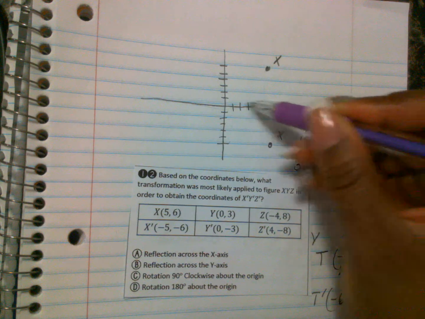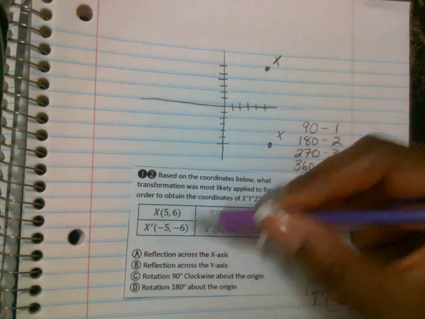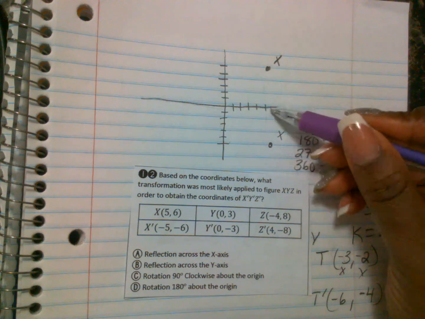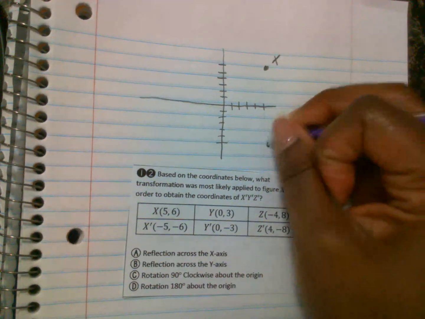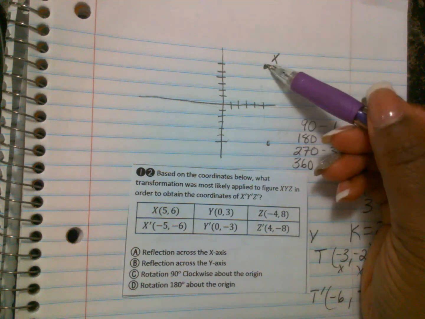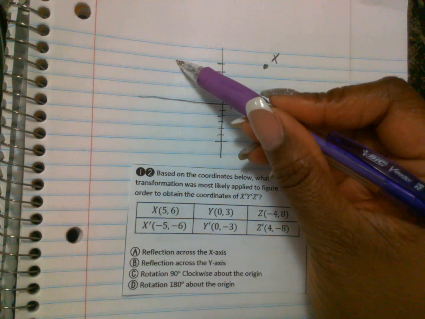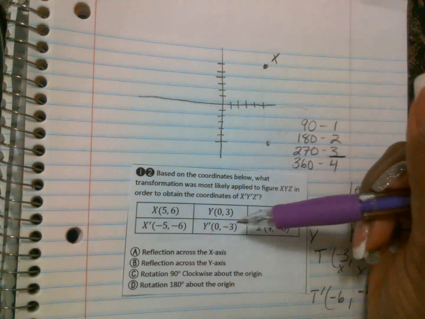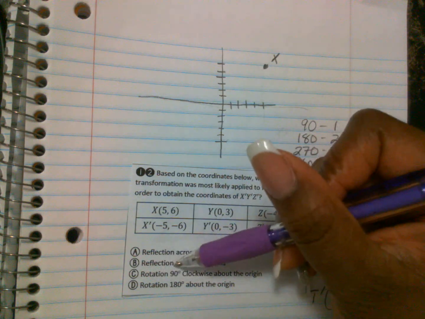But look, the X value is still the same. Both of these change. It's still going to be positive 5 and then negative 6. So it didn't flip over the X. Over the Y, if you flipped it over this way, the Y is going to be the same, but the X is going to change. So no, neither one of these is right.